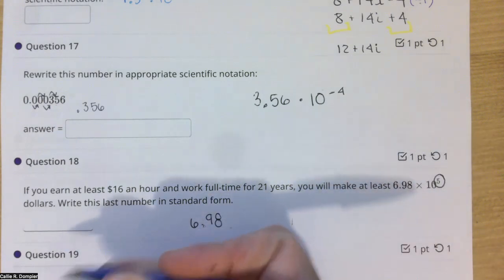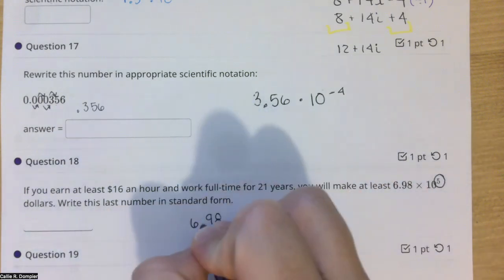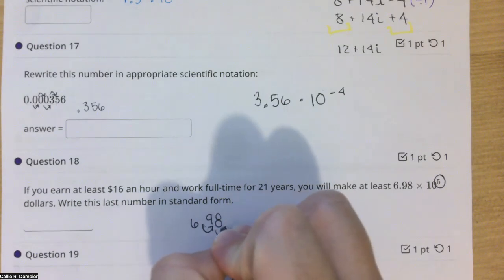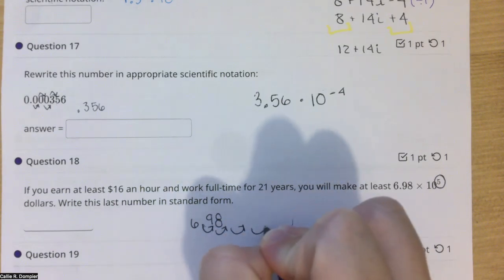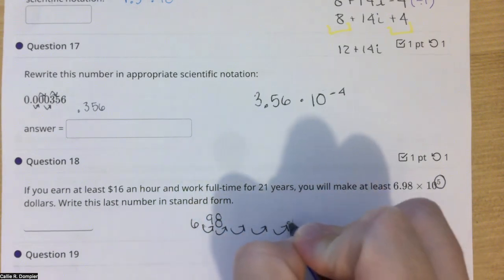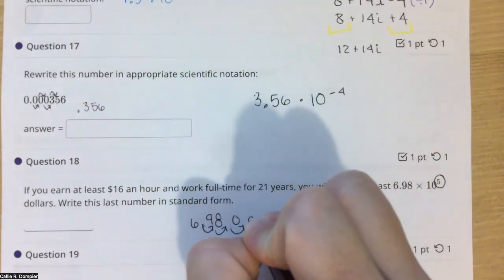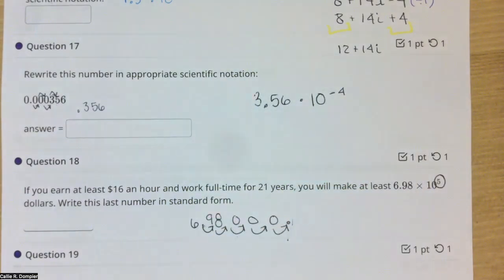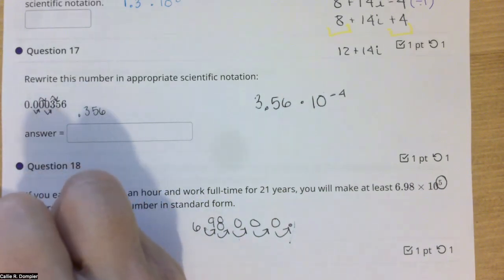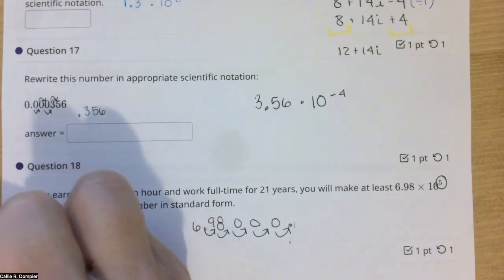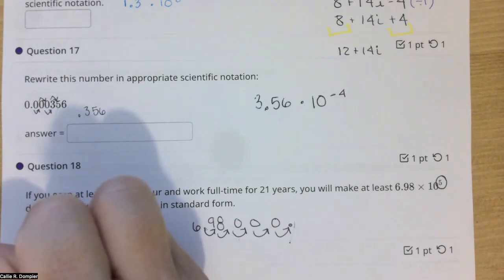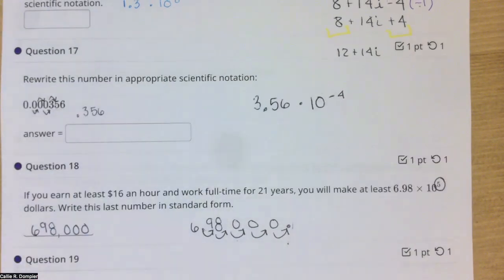If we move it that way, the number gets smaller. Move it that way, the number gets bigger. 1, 2, 3, 4, 5. Here's our decimal place. Each of these needs a 0. And that's exactly what our calculator showed us too. $698,000.